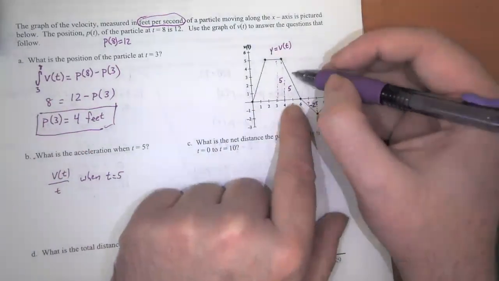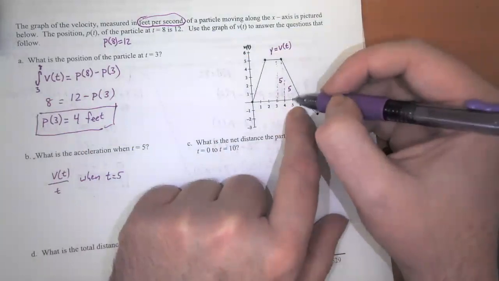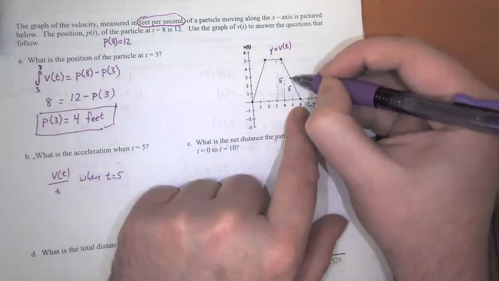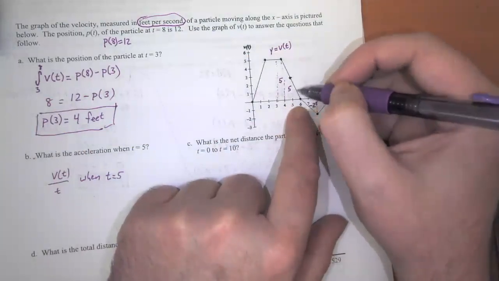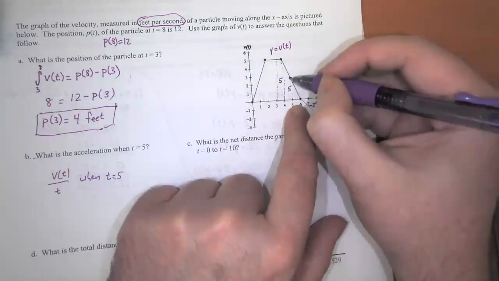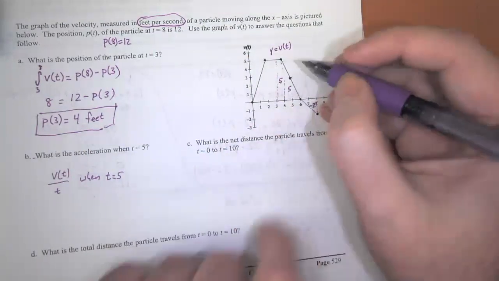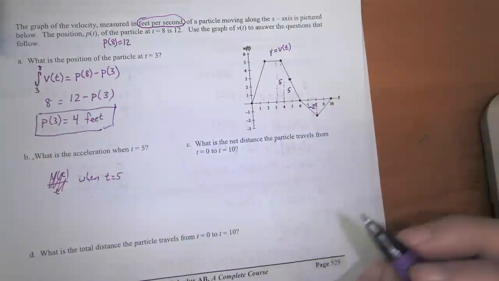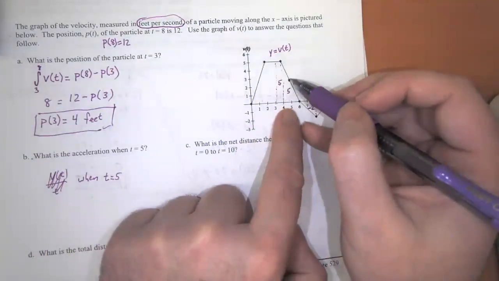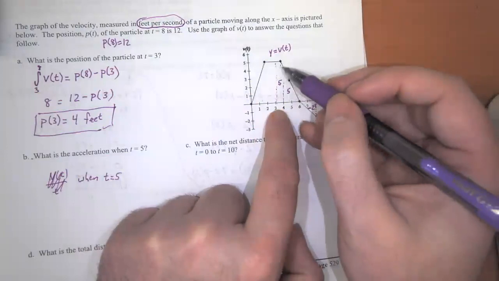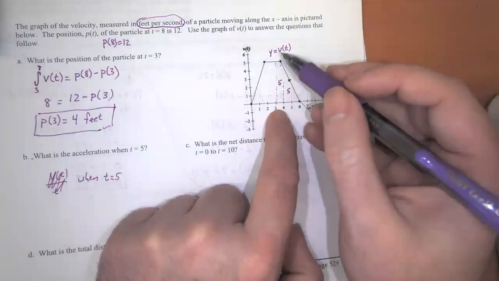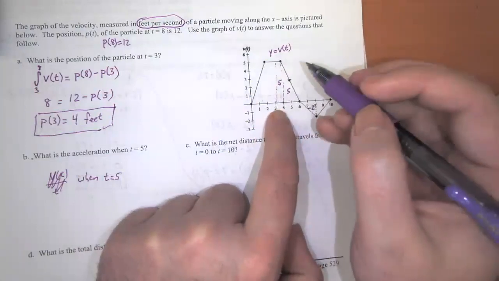Remember, derivative is just solving the slope problem. So we want to know what's the slope of this curve at exactly this point. And so it's just a straight line, so we're going to calculate the slope of that segment of the line.